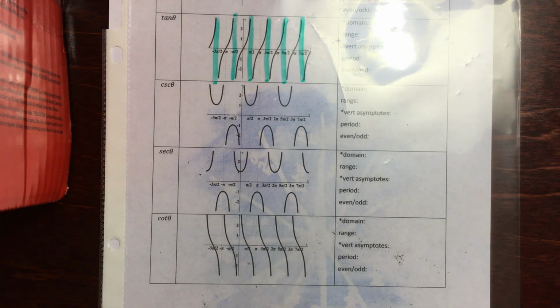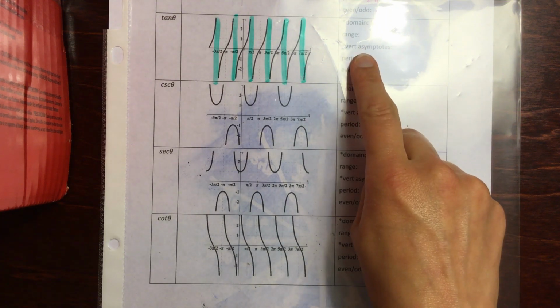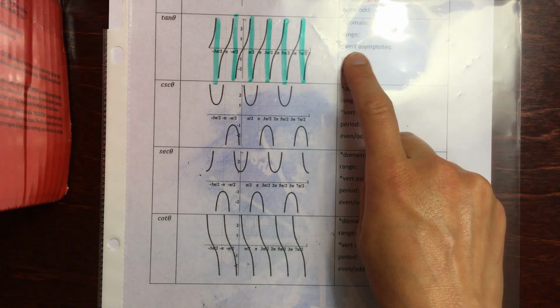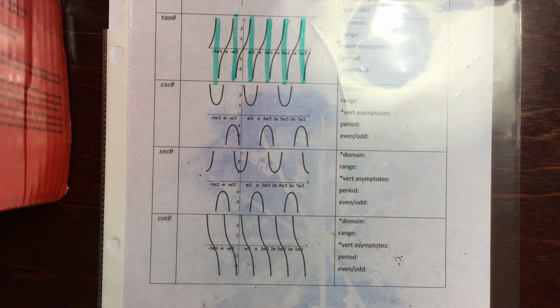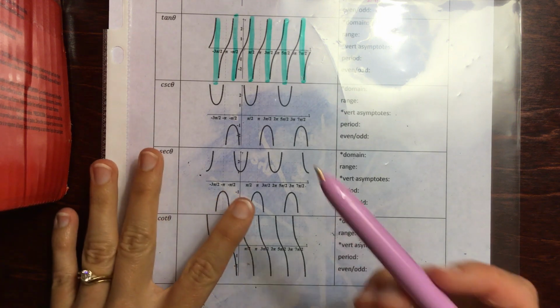My domain is everything except the asymptotes, but do I have to write out every single one of those asymptotes? That sounds like a nightmare. So let's jump down here and first talk about what the equations of the asymptotes are, because we can come up with an equation. There's a pattern here, even though you may not believe me.